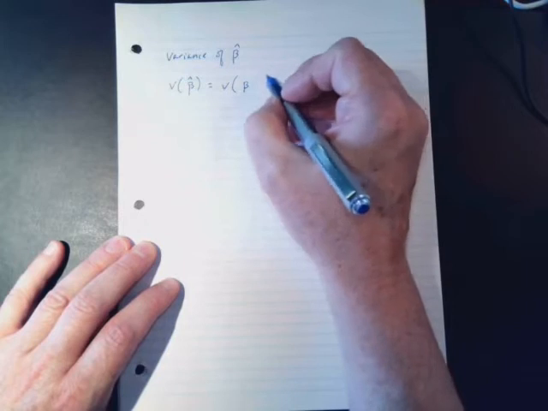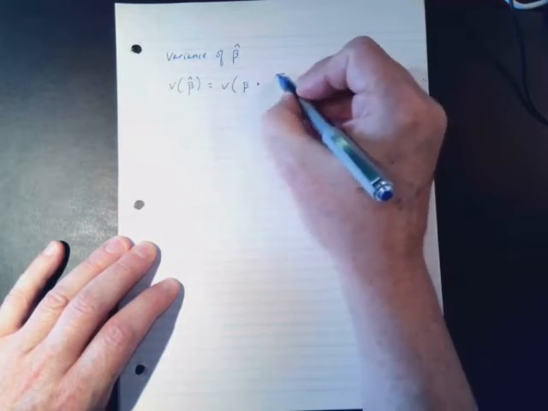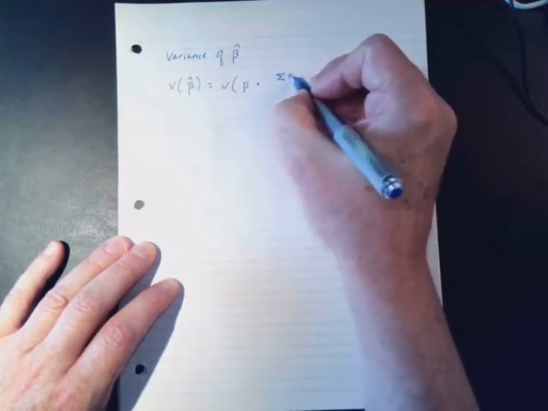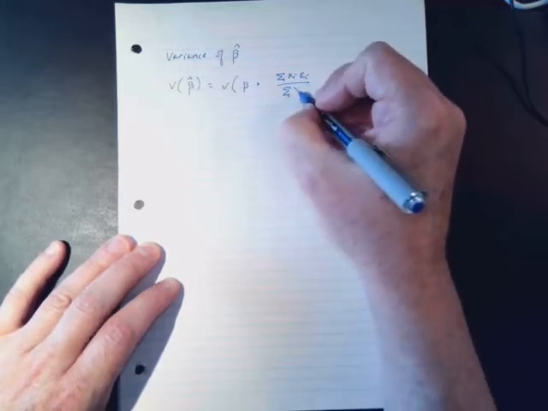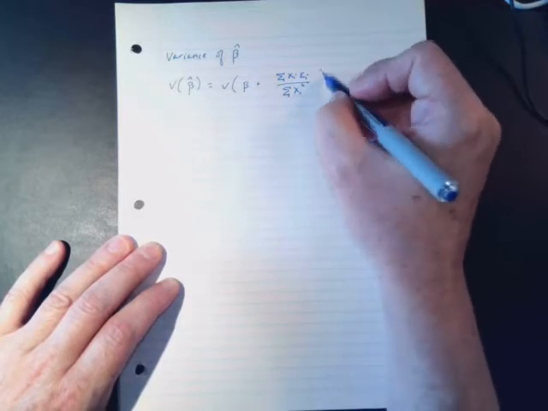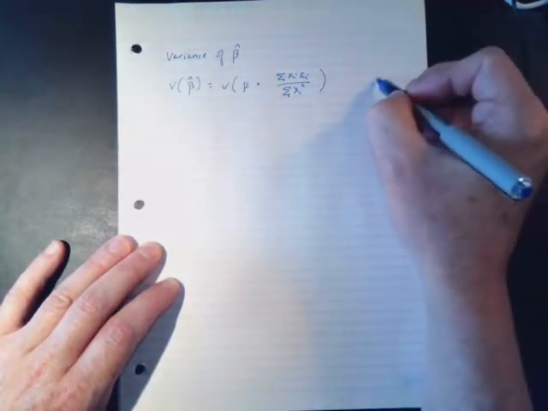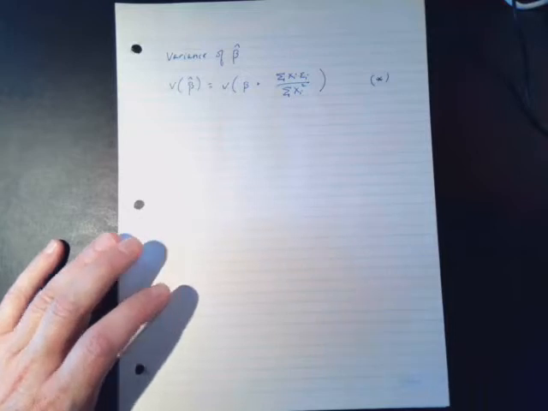So variance of beta plus the sum of x_i epsilon_i over the sum of x_i squared, and it's a formula we just call star in the textbook.